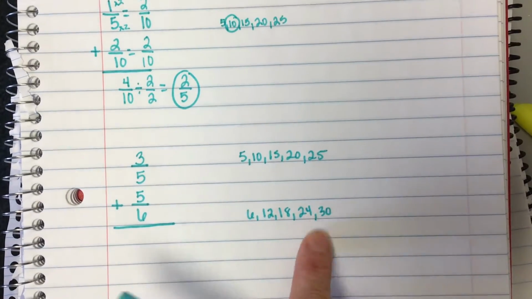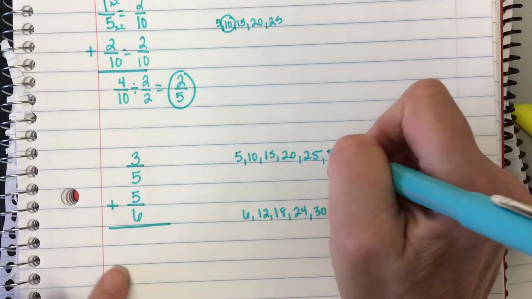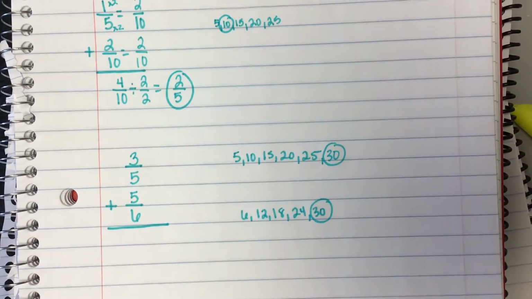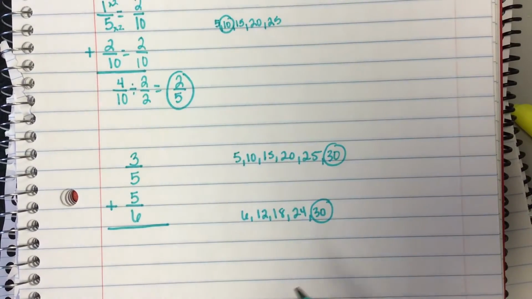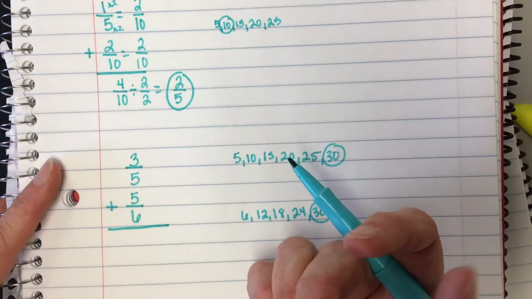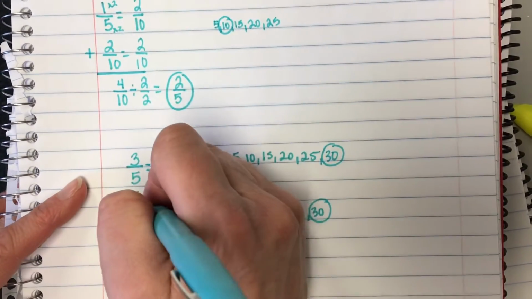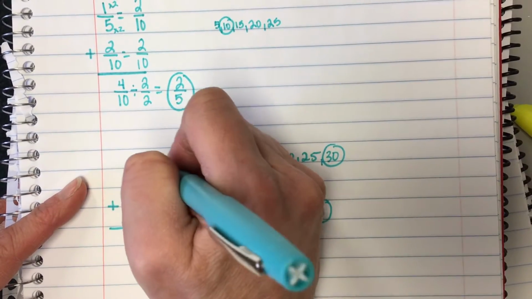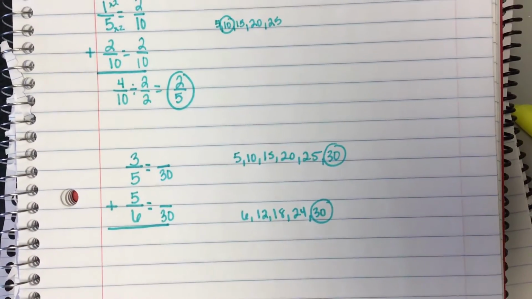I don't have multiples in common, but I know my 5s well enough to know that if I go one more, I can find a common denominator, which is 30. So I need to change both fractions to give me an equivalent fraction that has a denominator of 30.